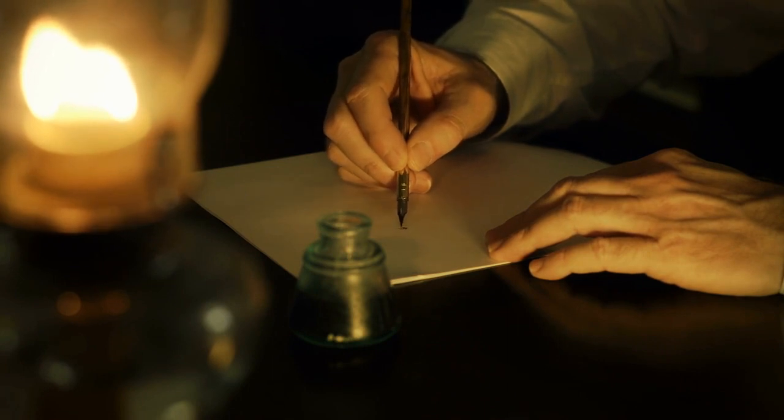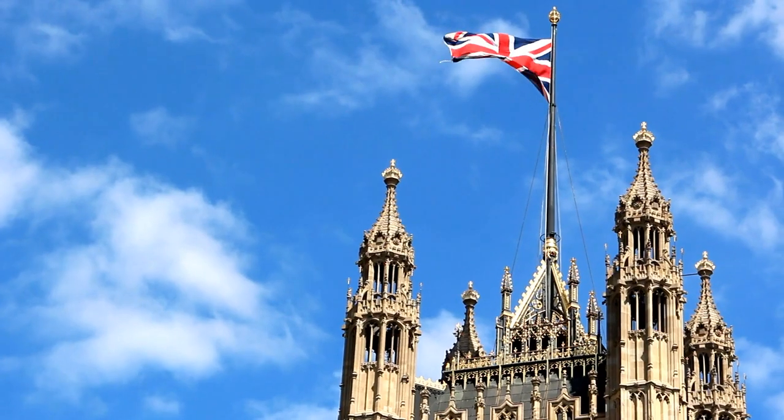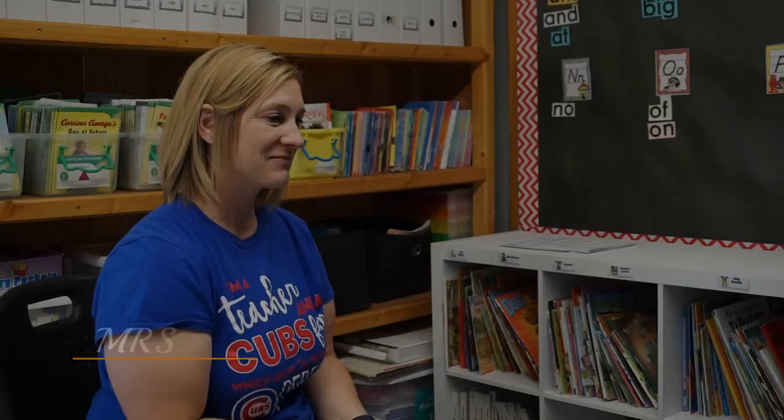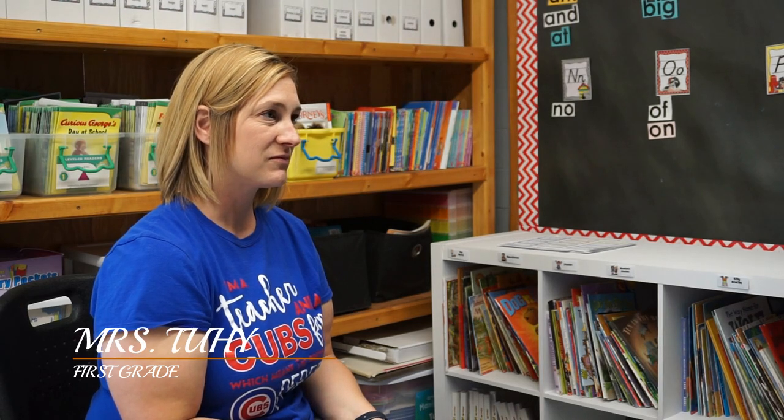Today we will be looking at English, the language we brought over from the British Isles that has changed throughout the centuries. We will first talk to Mrs. Tui from first grade, lower elementary. What in English do you teach?